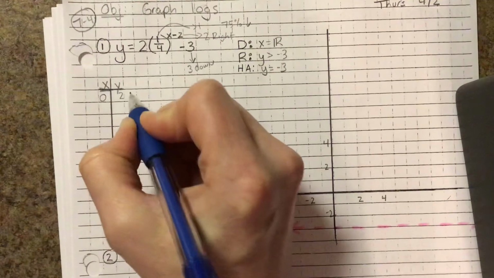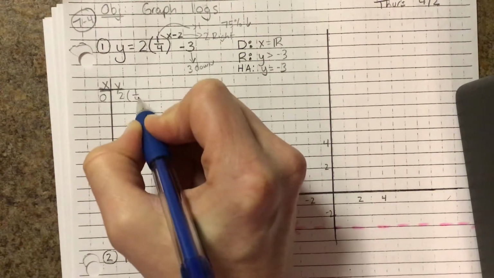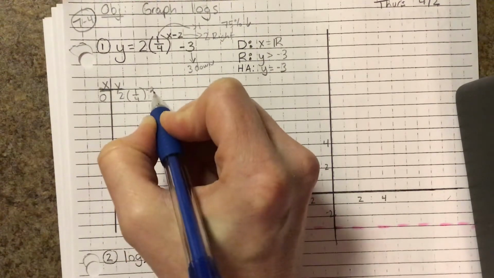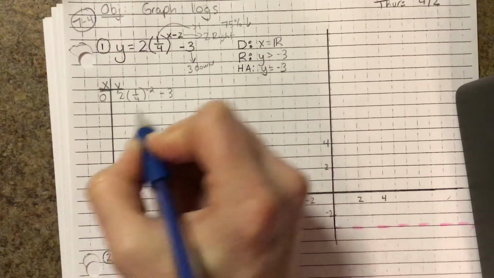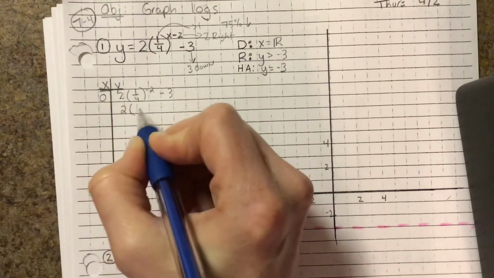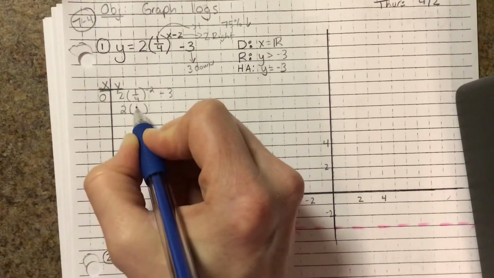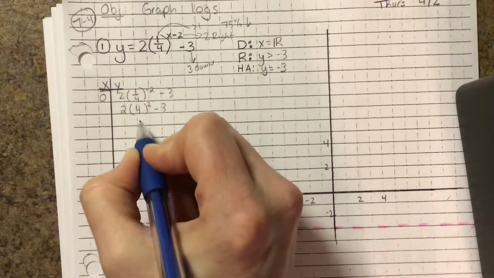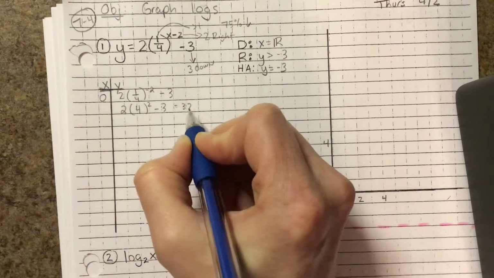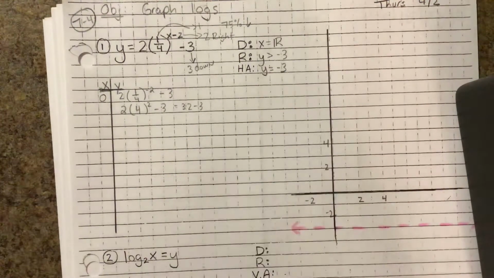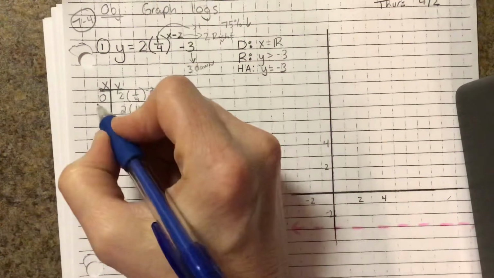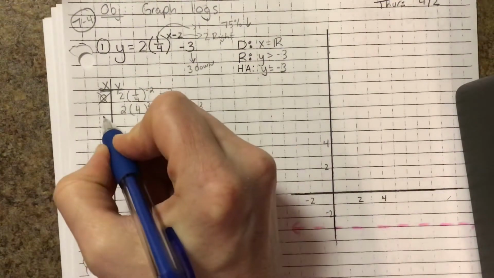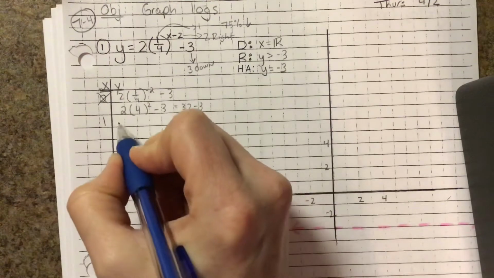But look what happens. If we go 2 times 1/4, 0 minus 2 is -2 power minus 3. That means 2 and then reciprocal times 4 squared minus 3. That's going to give me 32 minus 3. I don't think I want to graph that. That is too high. It's not going to fit in my graph. So forget it. I'm not going to go with 0. How about 1?